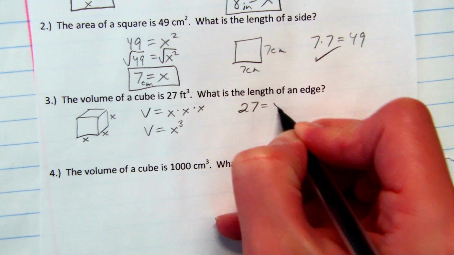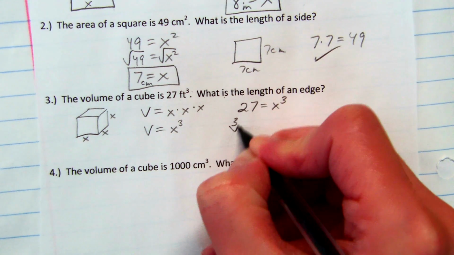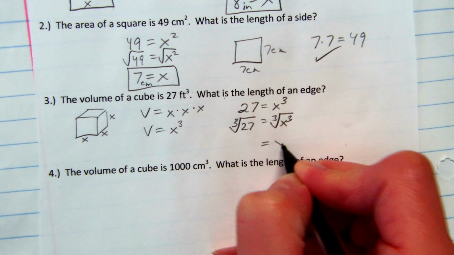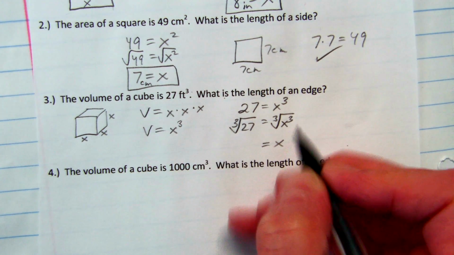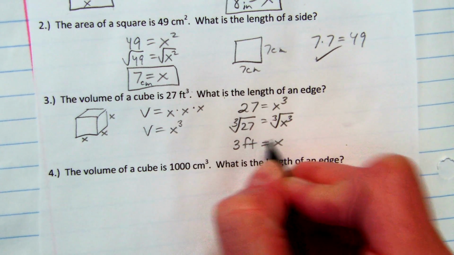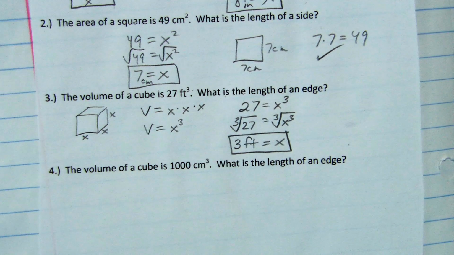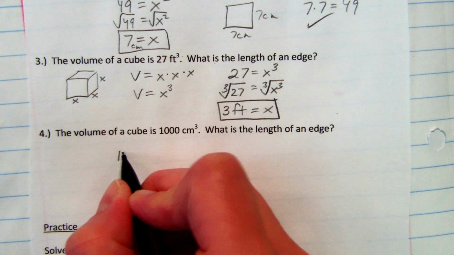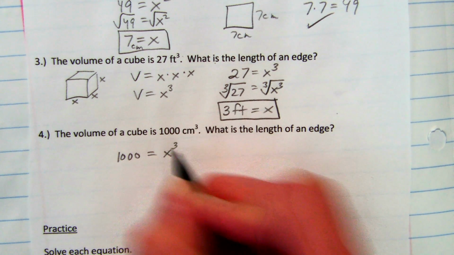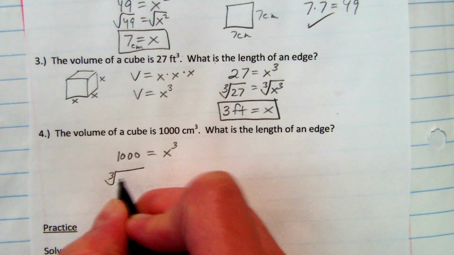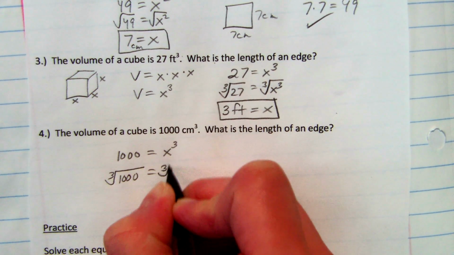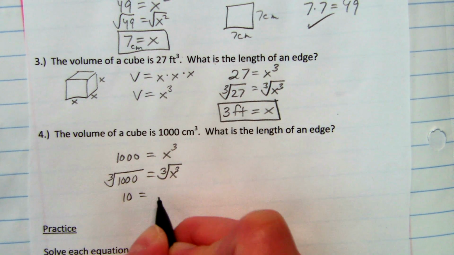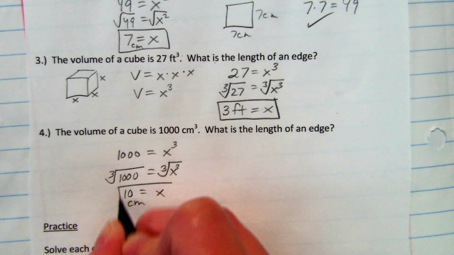So if 27 is x cubed, then we're just going to cube root both sides. And we end up with, what's the cube root of 27? 3. And then I'm going to label this feet because it is sides on a cube. And then once you kind of have that down, for the volume of a cube is 1,000, I could just go ahead and go, okay, 1,000 is x cubed. And I just know to solve that, I have to do the opposite, which is a cubed root. And then what is the cubed root of 1,000? 10. And then this is centimeters, so I'm going to put centimeters on my answer.